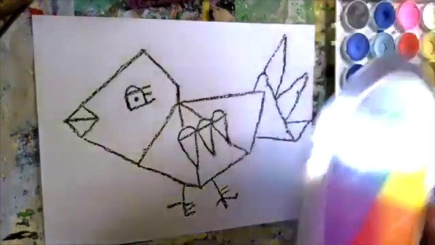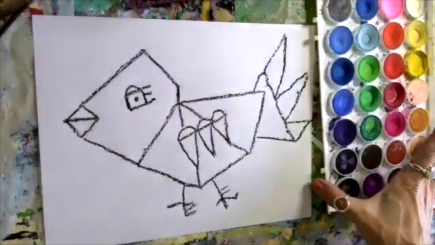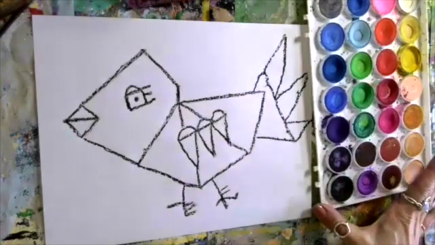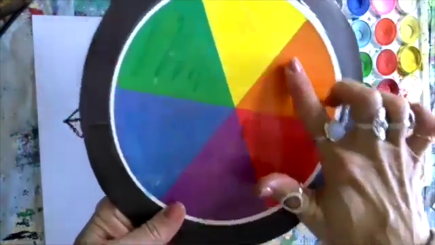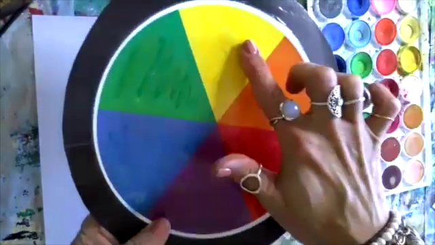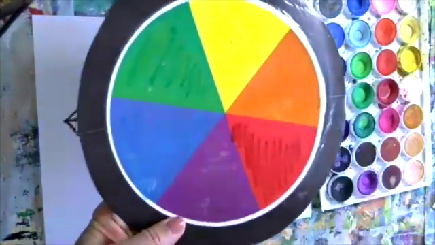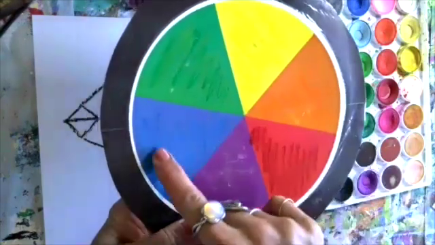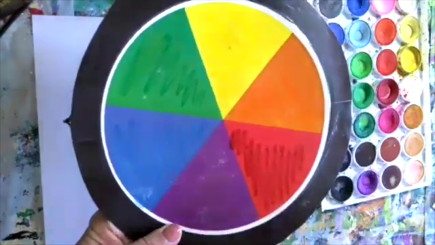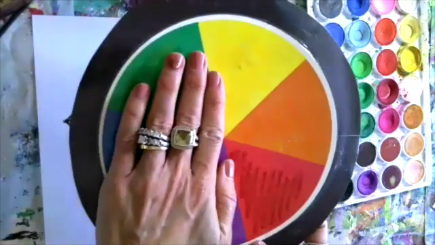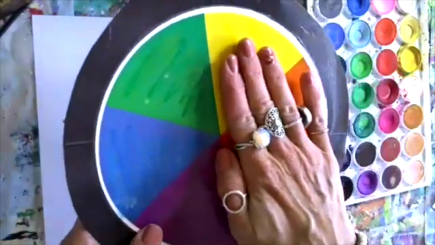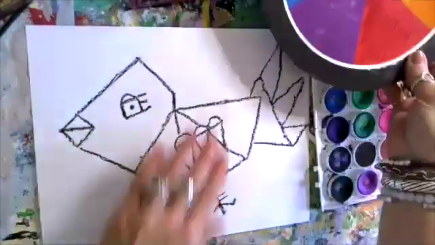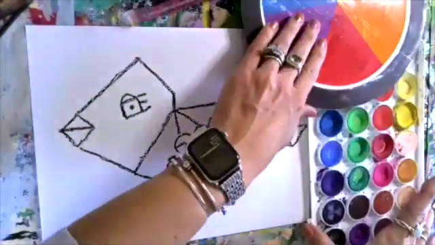What we're going to do, because our palettes might not have that many tints or shades of one color, we're going to talk about warm colors like yellow, orange, and red, and cool colors like green, blue, and purple. So you choose if you want to use warm or if you want to use cool colors. And I'll leave this handy so that you can see what colors we are choosing from.